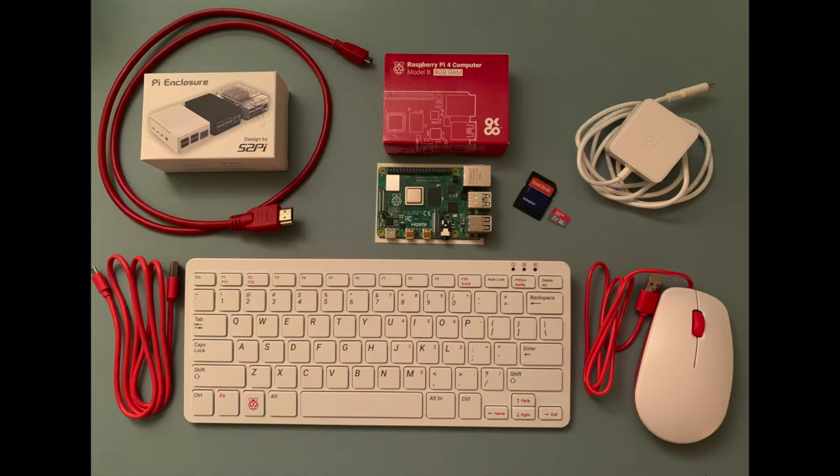In this Getting Started video, I'll walk you through the Raspberry Pi microprocessor, some peripheral devices, and show you how to install the Raspberry Pi OS on a micro SD card using an M1 Mac.